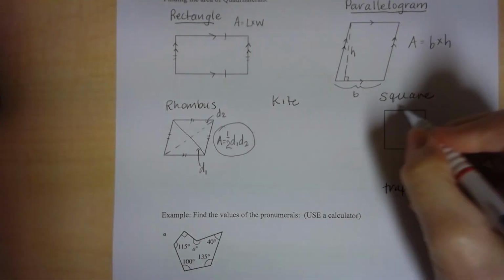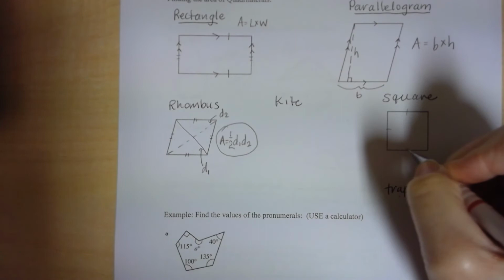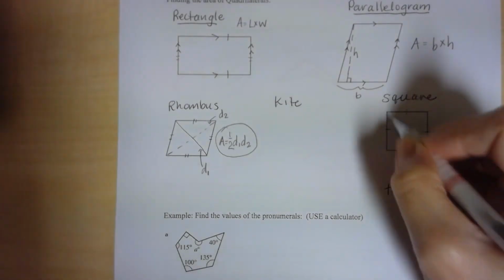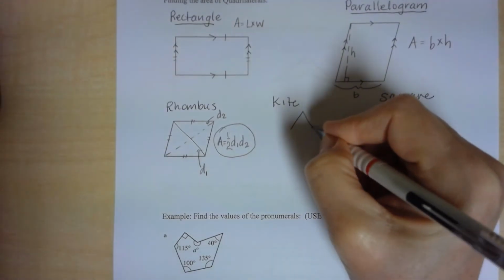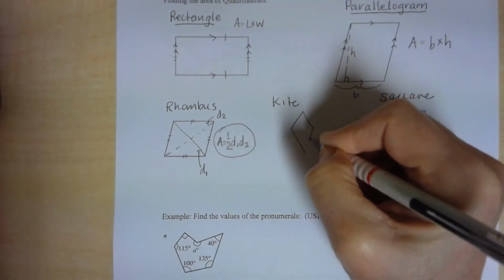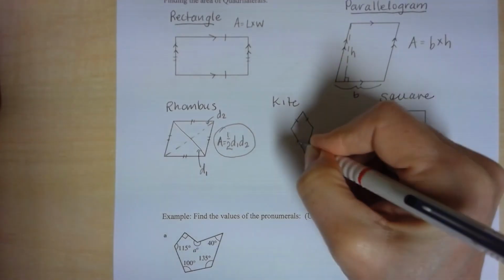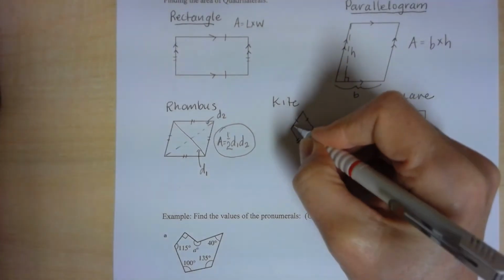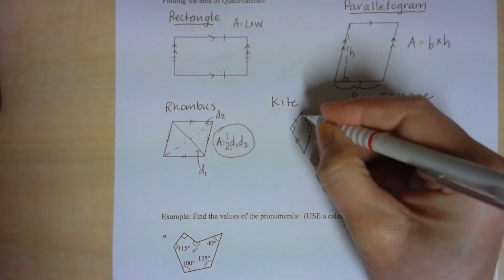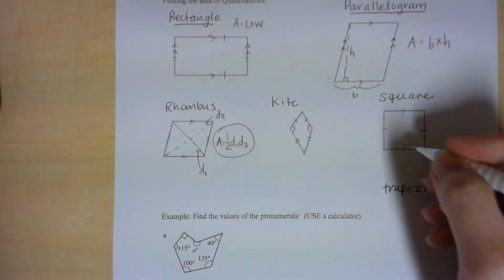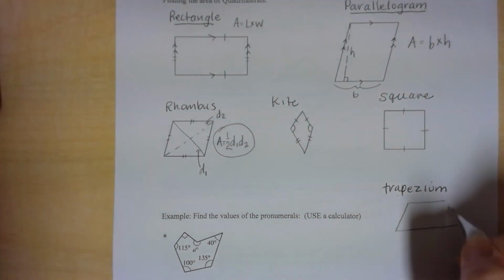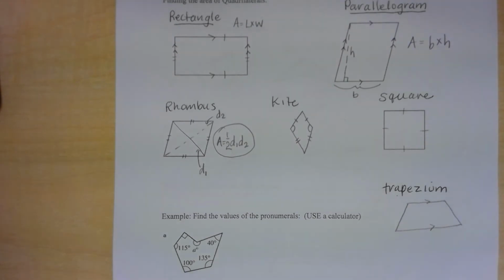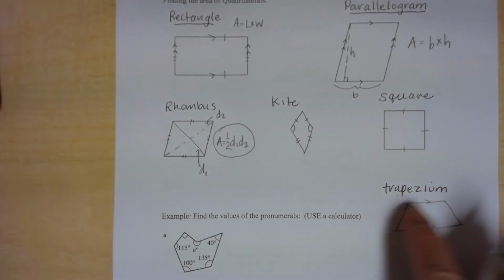Okay, and the last thing is a square. It also has all equal sides. It has 4 right angles. It has 2 parallel sides. A kite is this thing. We won't talk about the area of it right now, but it has equal sides here and equal sides here, and then these angles across this way are equal to each other. These are not equal to each other. And a trapezium, you'll remember, is this thing. It can look like that or whatever. It just has to have one pair of parallel sides.